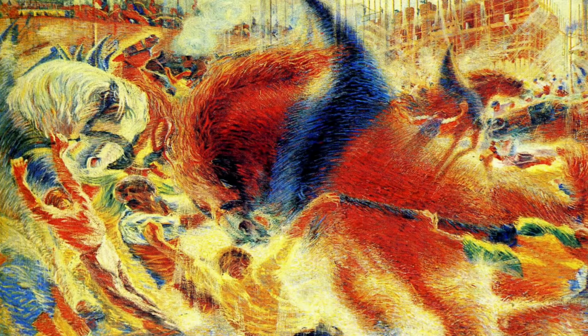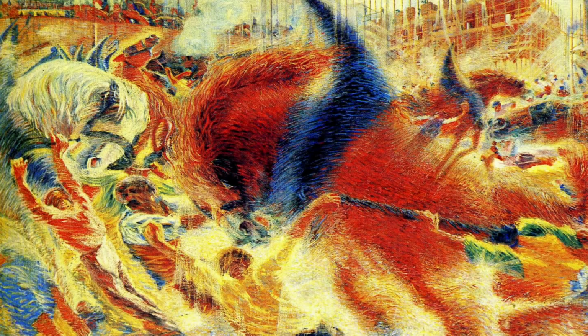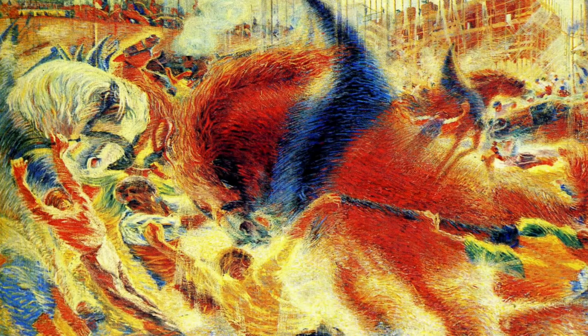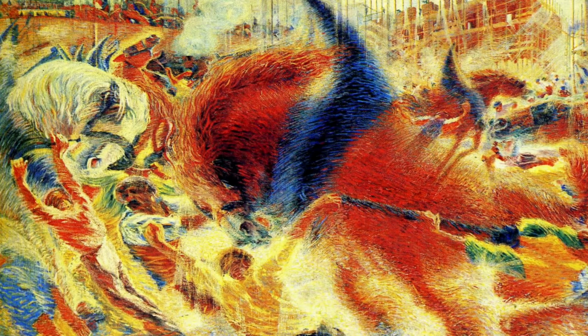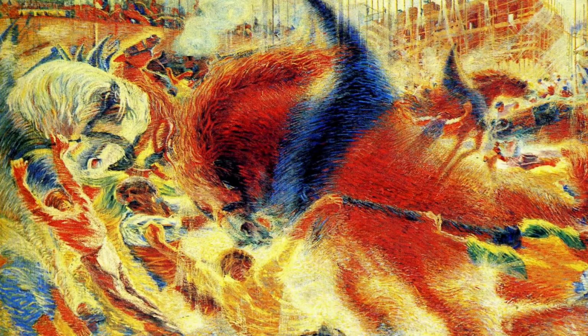Boccioni will later take this idea and explore it even further in his later paintings like Dynamism of a Cyclist or The Laugh, and he factors in a little bit of cubism into that. I'll get to that later. Although this painting lacks the cubist element of futurism that can be seen in Boccioni's later works like Dynamism of a Soccer Player or The Street Enters the House, it's certainly heavy on the impressionism end.